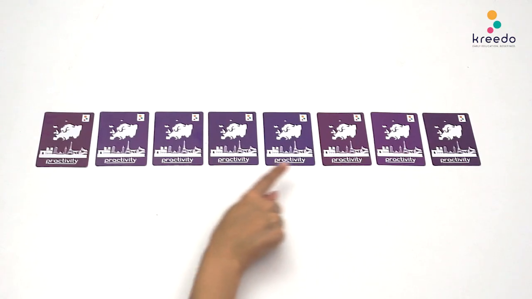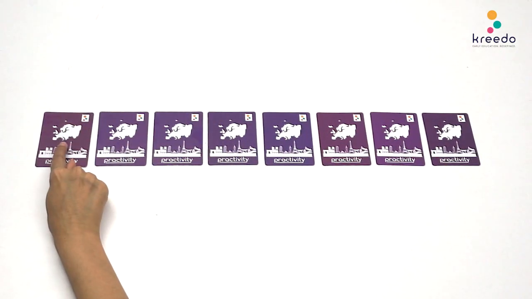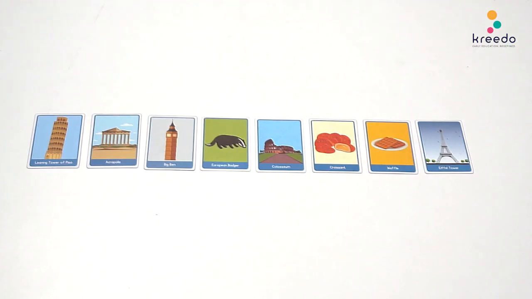Tell the child all these cards are in purple color. The name of the continent is Europe. Let us now see the elements seen in Europe. Flip the cards to reveal the elements to the child. Point to each element and introduce the names. Here are the names to be introduced: Leaning Tower of Pisa, Acropolis, Big Ben, European Badger, Colosseum, Croissant, Waffle, Eiffel Tower. Provide a name lesson to introduce the names.